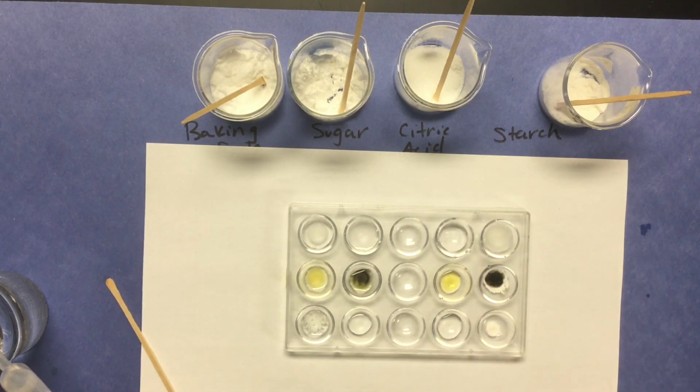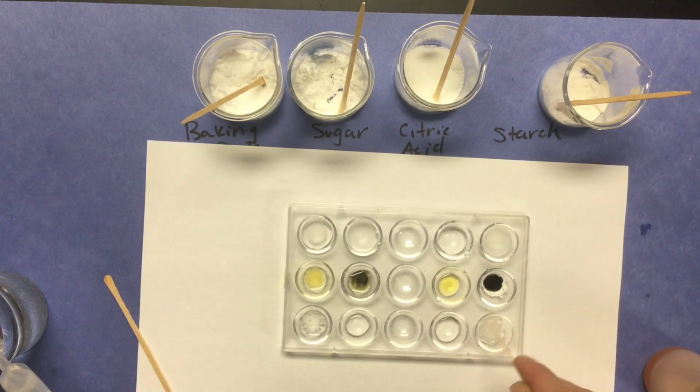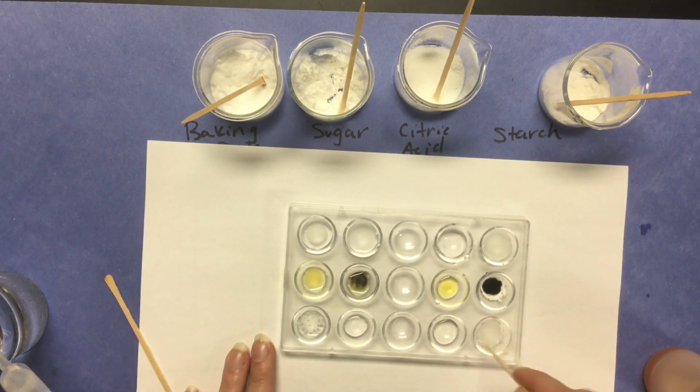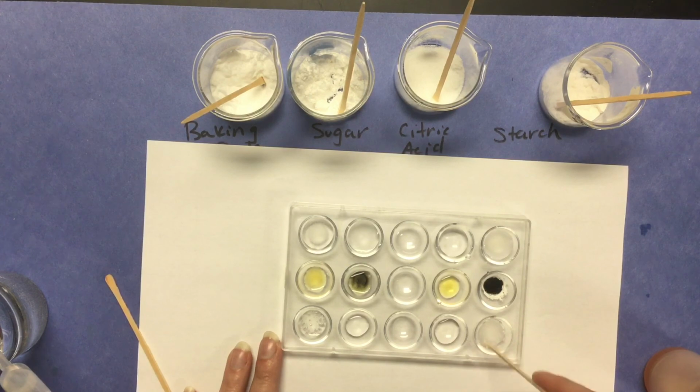Okay, that definitely turns dark. And as well as vinegar. I would say there was no reaction there. That iodine definitely turned dark.